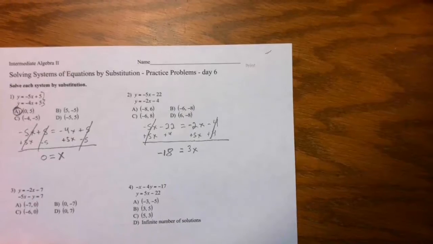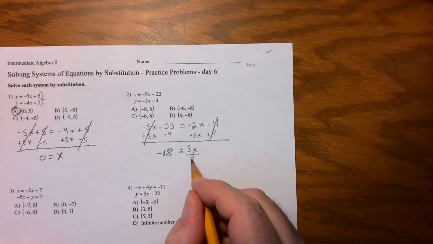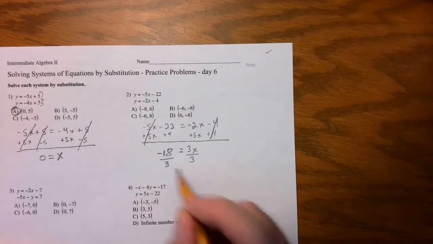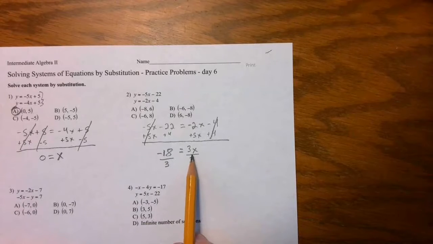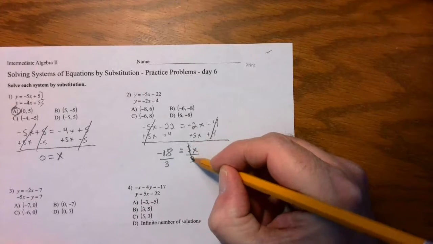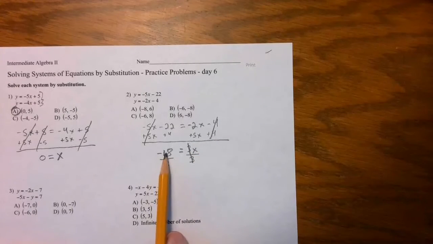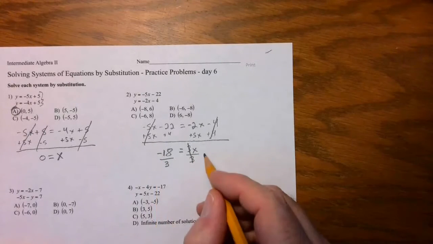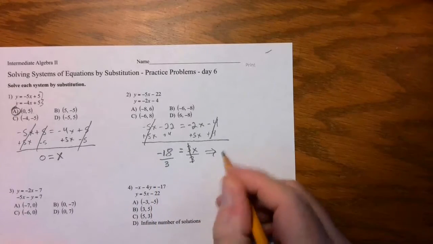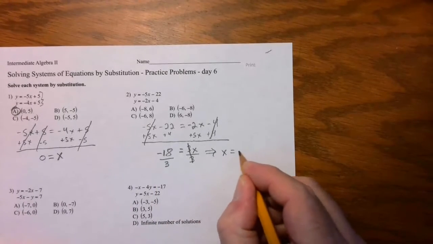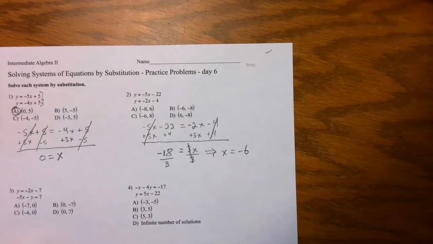All right. Divide by 3. And we want to get the x by itself. It still has a 3 here. Because we're multiplying times 3, we divide by 3 to get rid of it. Because then this becomes 1. It goes away. Negative 18 divided by 3. So x equals negative 6. Okay?